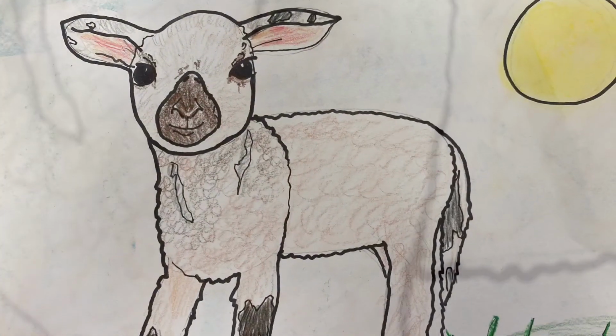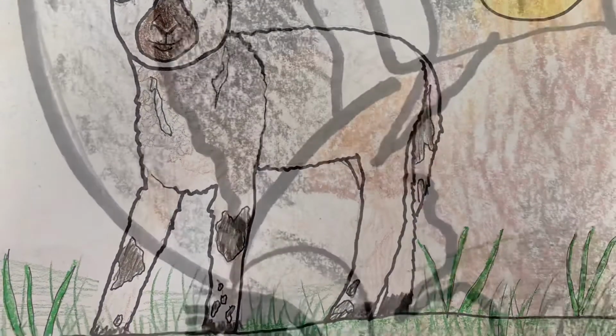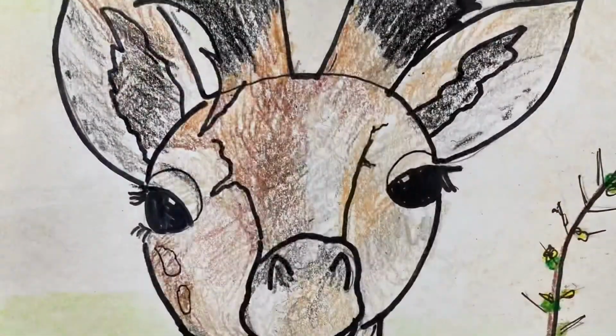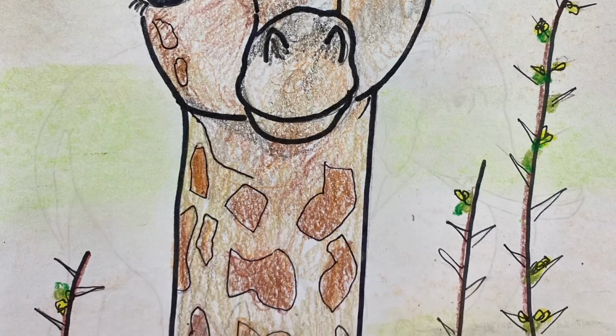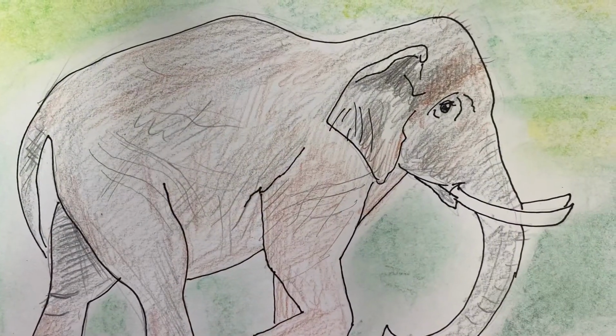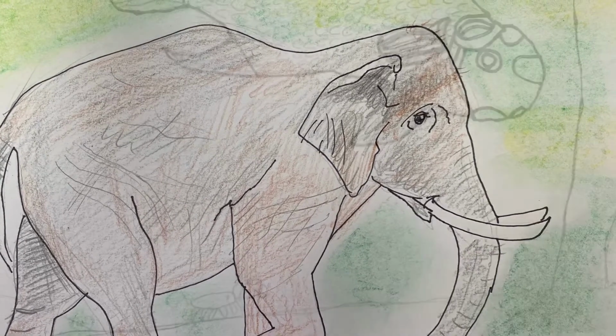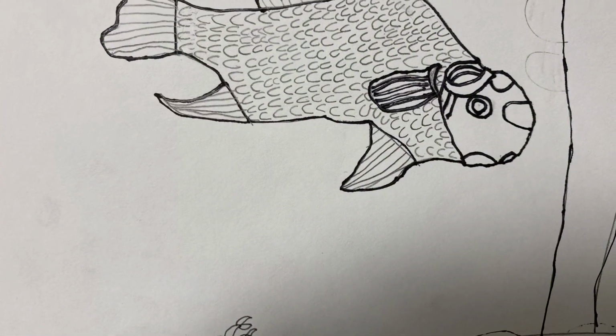What kind of texture does your animal have? A woolly, soft texture? A velvety, fluffy texture? Or a leathery texture like this elephant? I can't wait to see all the interesting textures you're going to make on your animals.